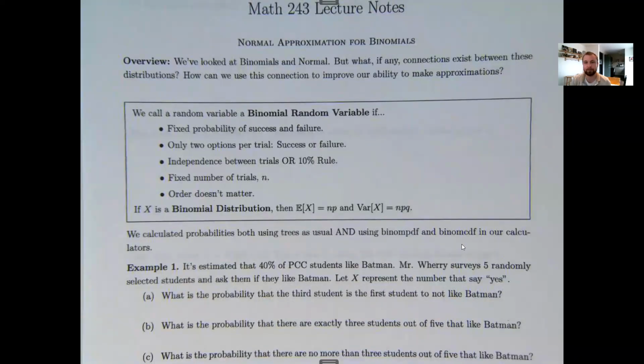We've looked at the normal distribution and we've looked at binomials as two core random variable concepts. I want to now see if there's any relationship between those two things and also be able to use some for more situations.